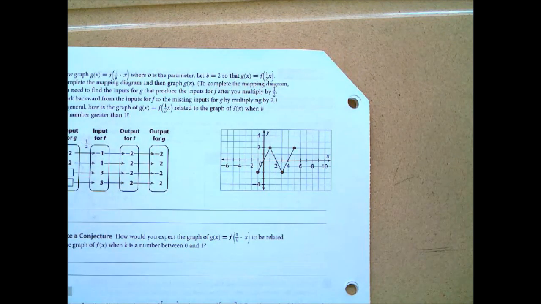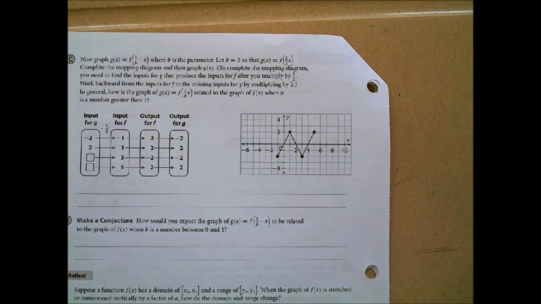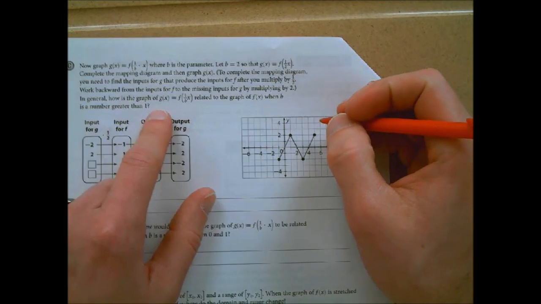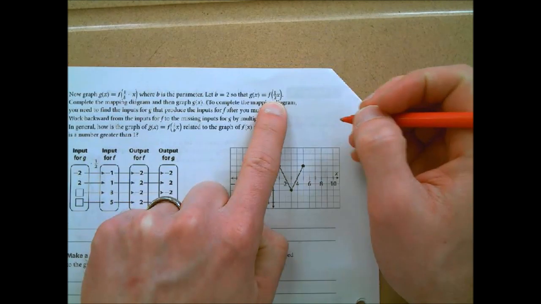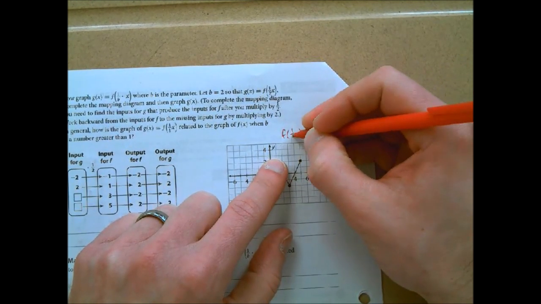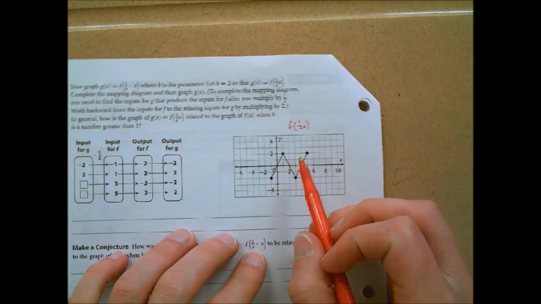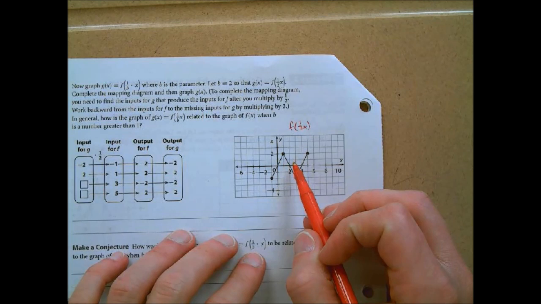Now, for this next one here, we're going to do f of 1/2 x, you'll see. So f of 1/2 x. Okay, so now in this case, we're going to take all of our x coordinates, okay?